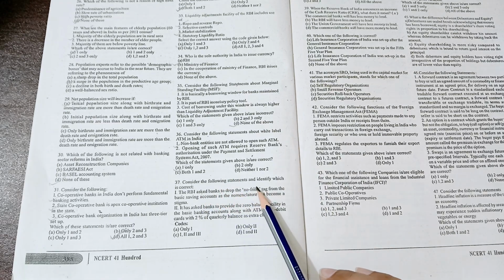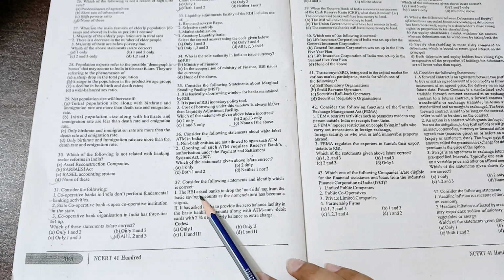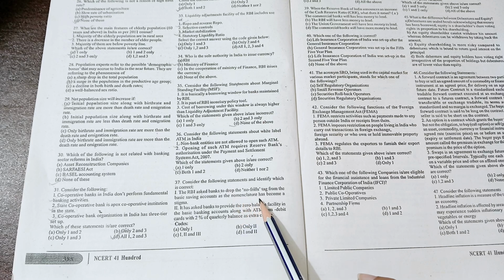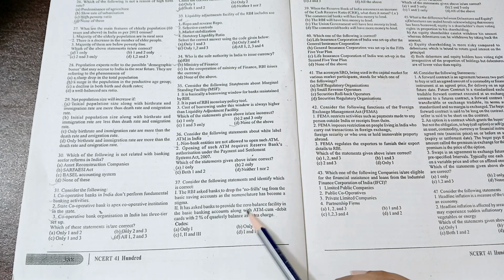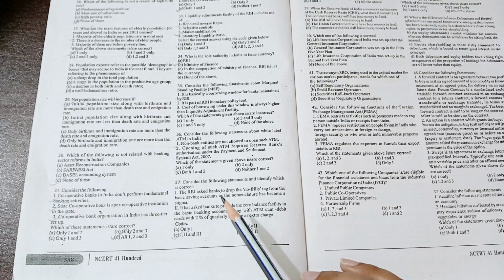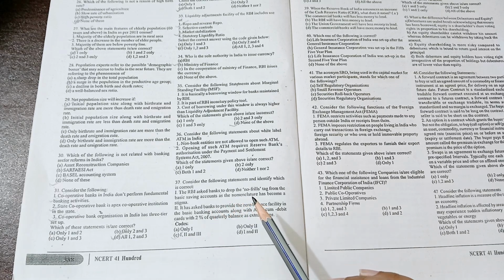Consider the following statements and identify which is correct. The RBI asked banks to drop the no-frills tag from the basic savings account as the nomenclature has become a stigma. It has asked banks to provide the zero balance facility in the basic banking accounts along with ATM cum debit cards with 2% of quarterly balance as extra charge. This answer option C, 1, 2 and 3. मतलब both 1 and 2.